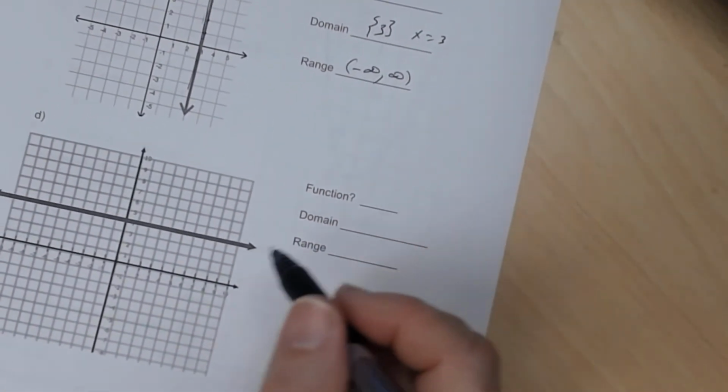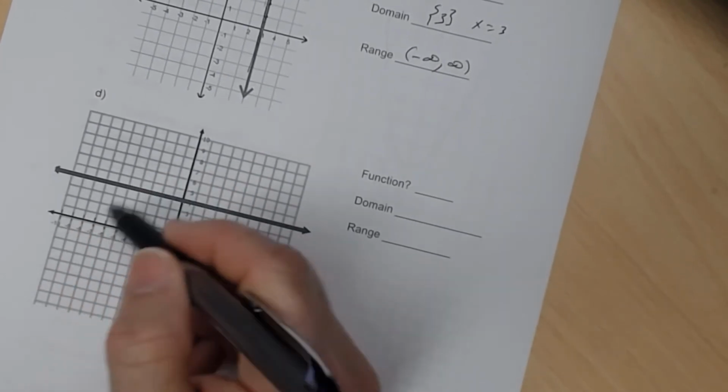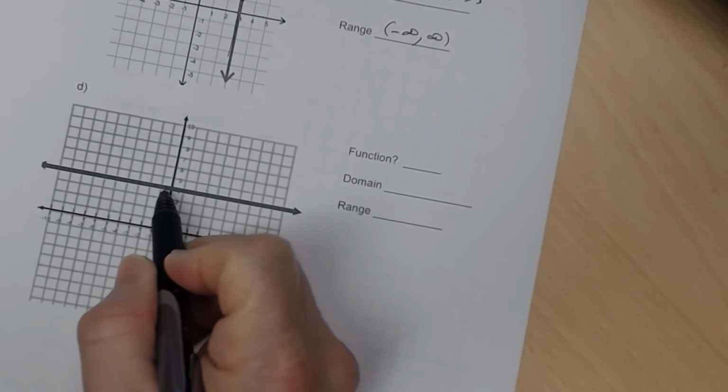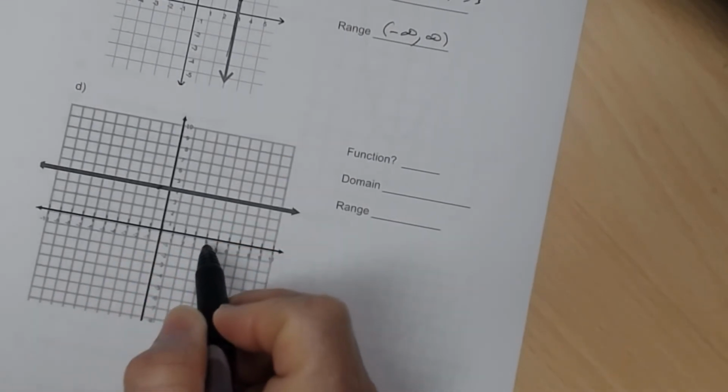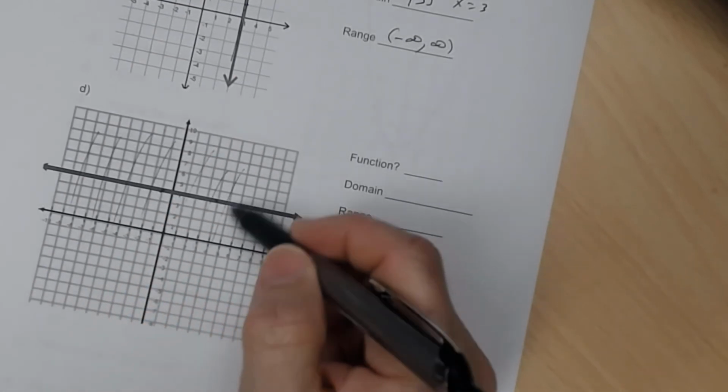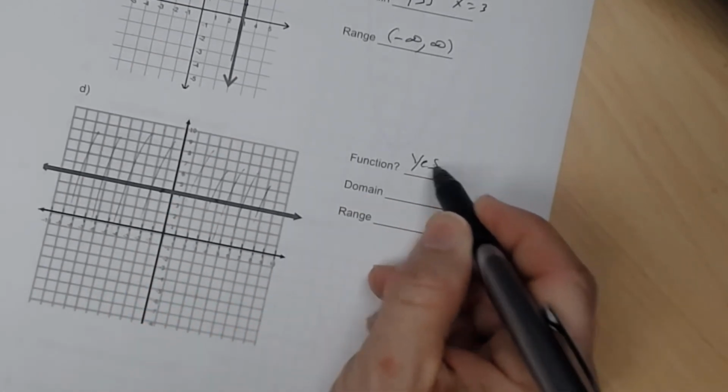Okay, now in letter D, this is a function because it passes the vertical line test. So notice that when x is, you can't see it, but when x is -1, there's only one y value. When x is +4, there's only one y value. So it does pass the vertical line test. So that is a function.